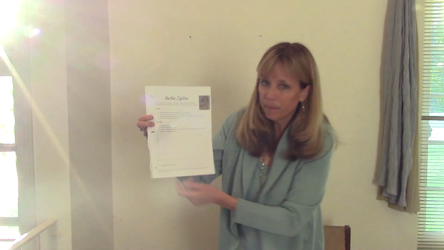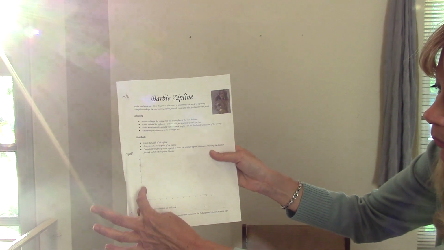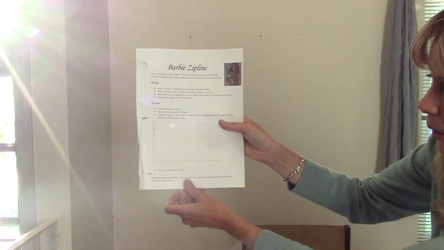All right. Now, thank you, Shanae. Oh, there we go. Okay, great. Now, the other paper that I sent you says Barbie zipline here. Now, I'm going to tell you, you saw the balcony. The height from where Barbie will start to the vertical distance down on this paper, I hope you can see it, is 12. It's 12 feet down, okay?